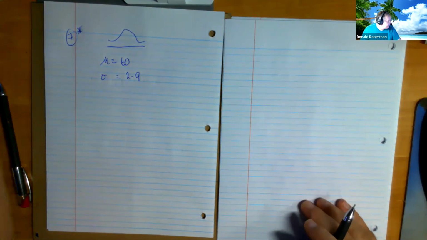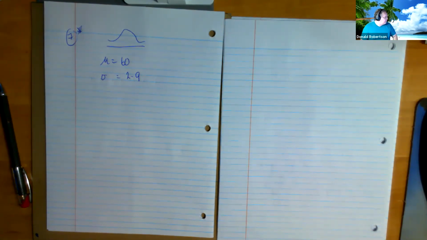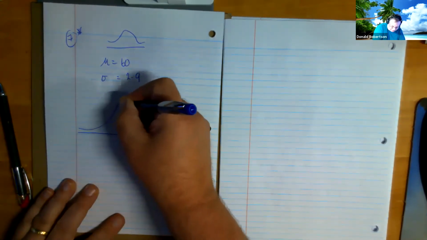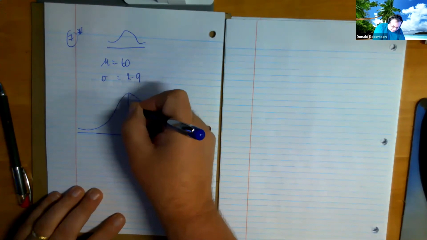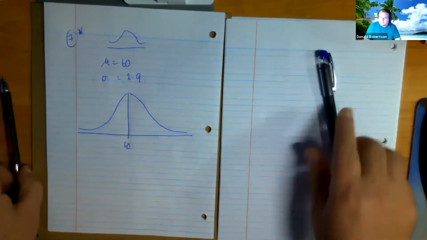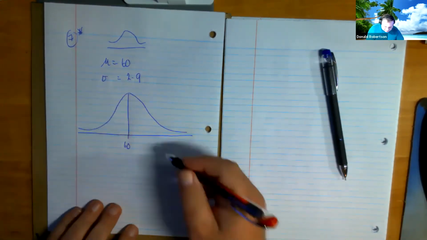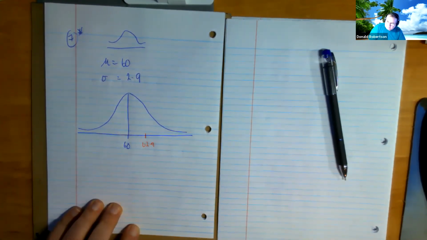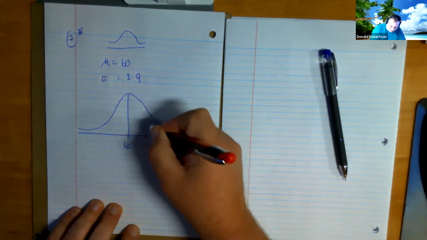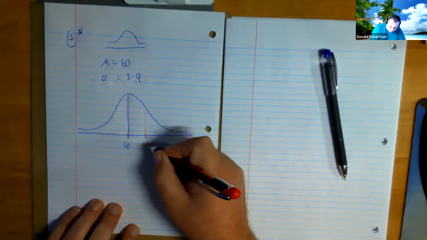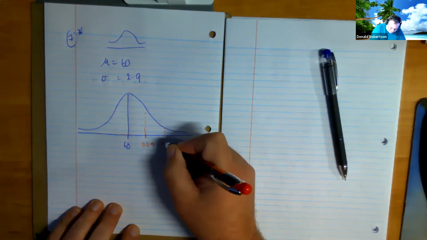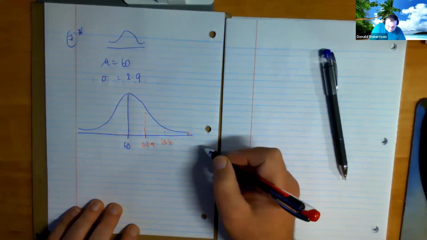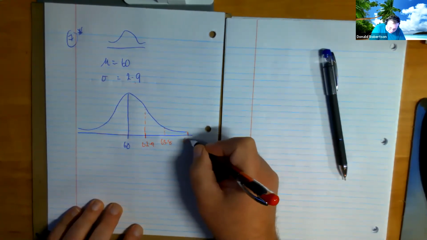So we're being asked what percentage of women are taller than 60. Well, let me draw my picture first before I start looking at the questions. Right in the middle goes 60. Then you go one standard deviation, so this one is going to be 62.9. Agreed? And then add another 2.9, and that's 65.8. And to finish off, add another 2.9, 68.7.